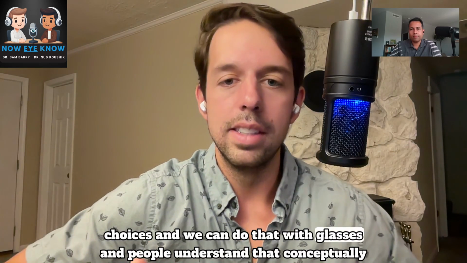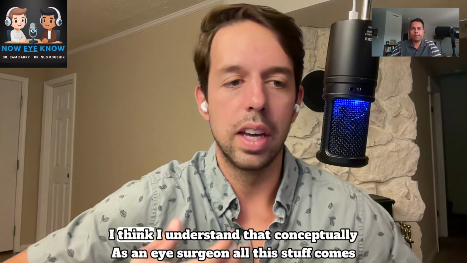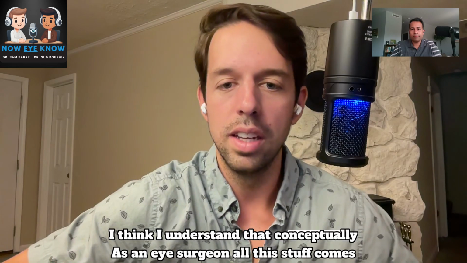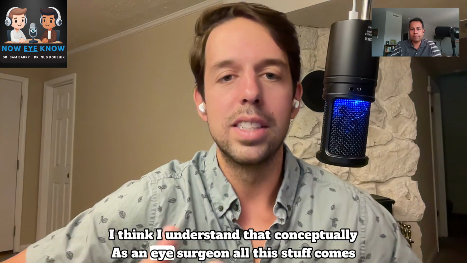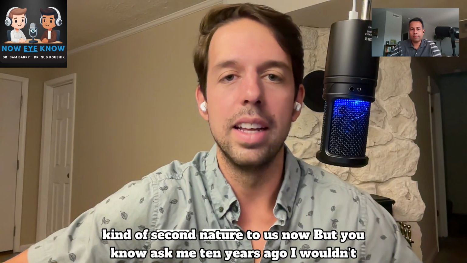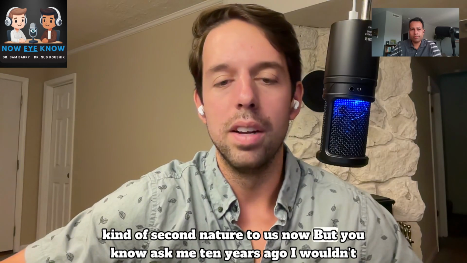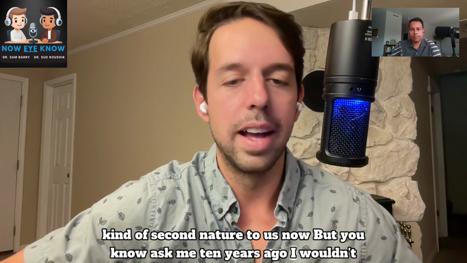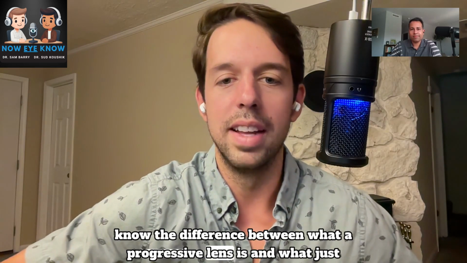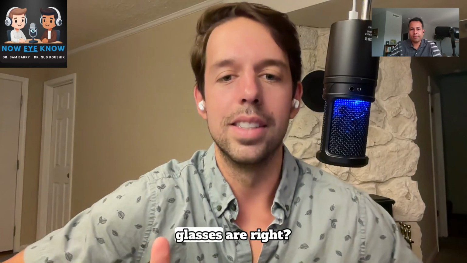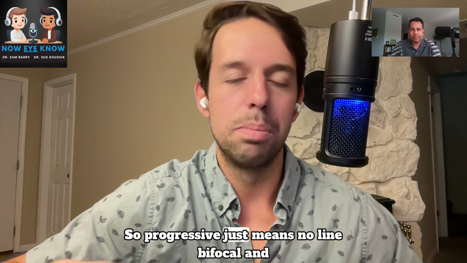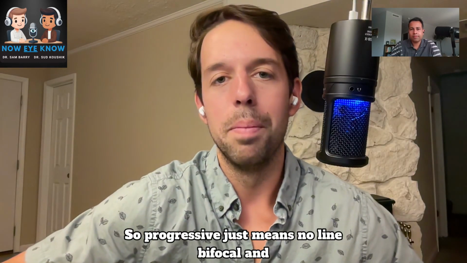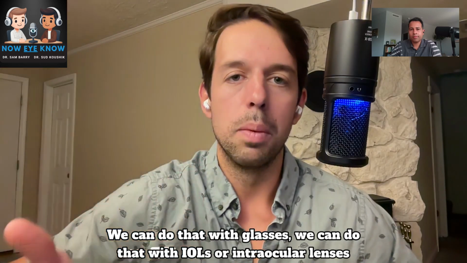And we can do that with glasses, and people understand that conceptually. As an eye surgeon, all this stuff comes kind of second nature to us now. But ask me 10 years ago, and I wouldn't know the difference between what a progressive lens is and what just glasses are, right? So progressive just means no-line bifocal. And we can do that with glasses. We can do that with IOLs, or intraocular lenses, too.